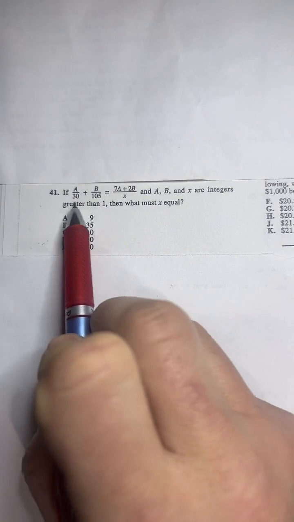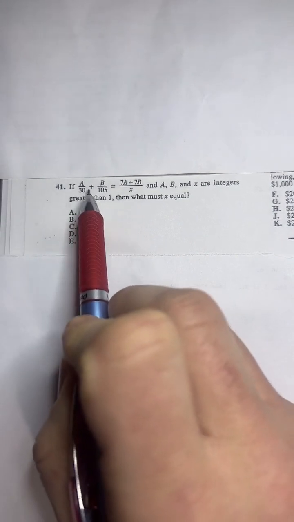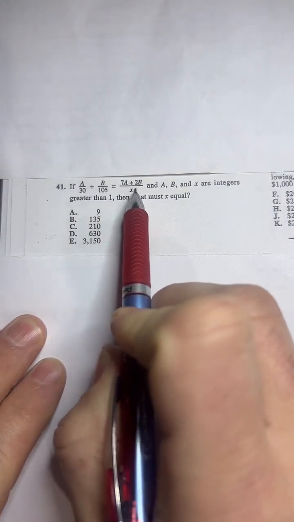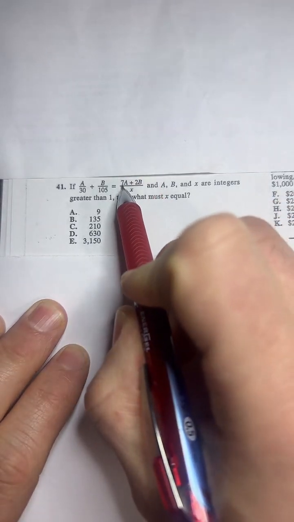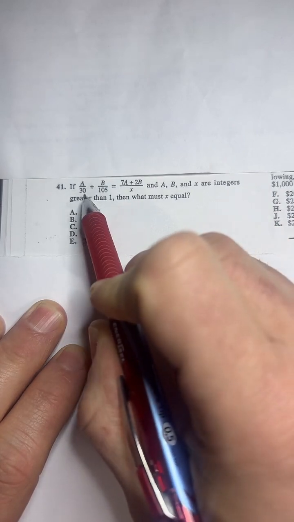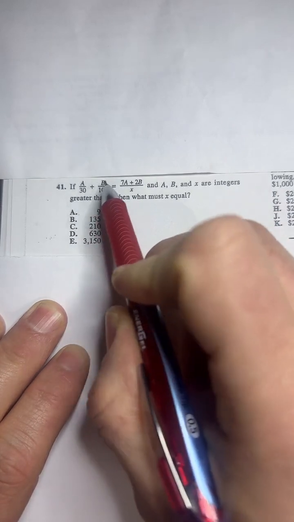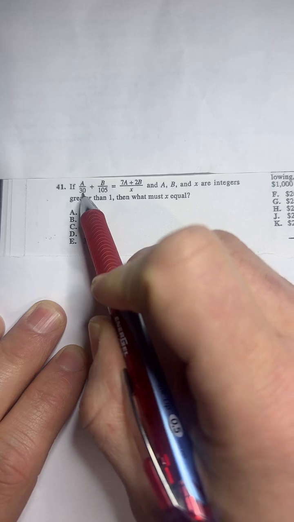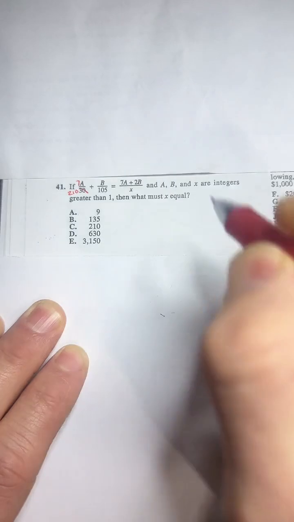Okay, so basically what they're doing here is they're showing you that I want to get common denominators. I get this. So they're basically showing you I multiplied this A by 7. If I multiply this 30 by 7, what do I get? 7 times 3 is 21, and 210. So if this was 7A, then this would be 210.